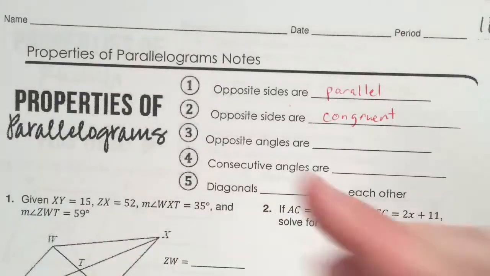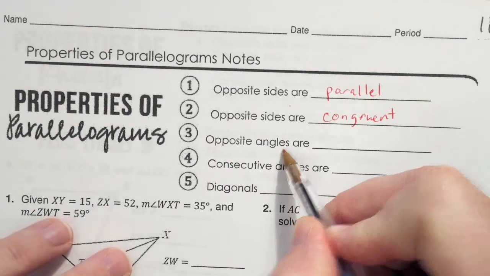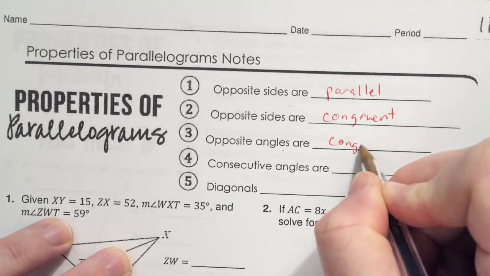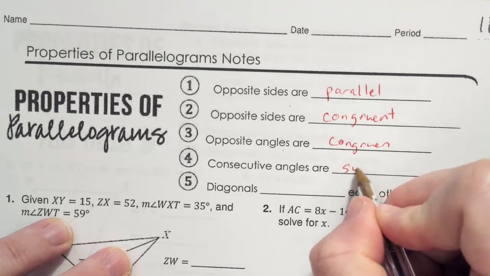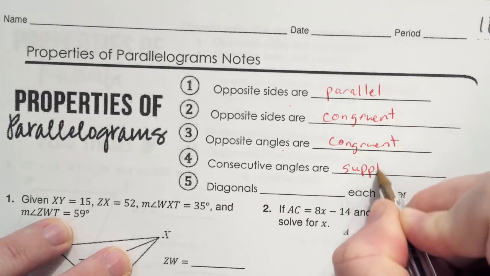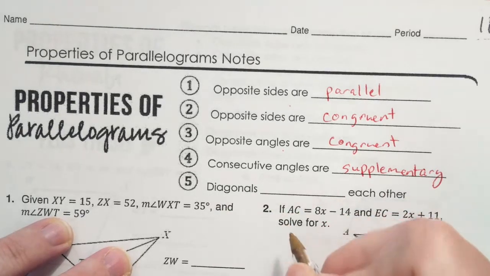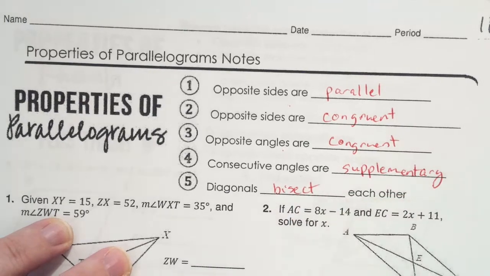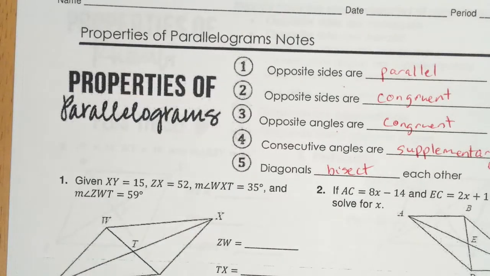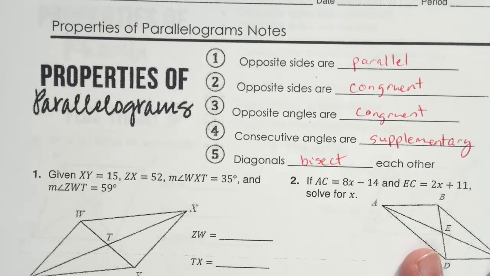And I'm just going down the list that it says right here on page 1. Okay, the third rule was opposite angles. Opposite angles are congruent. Consecutive angles are supplementary, meaning that they add up to 180 degrees. And diagonals bisect each other. They bisect each other.